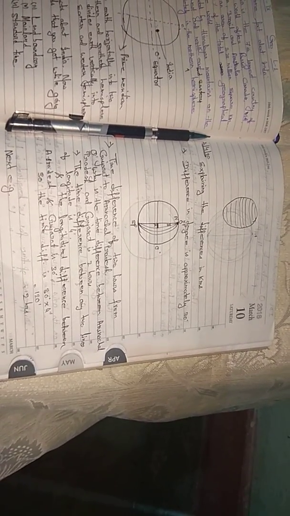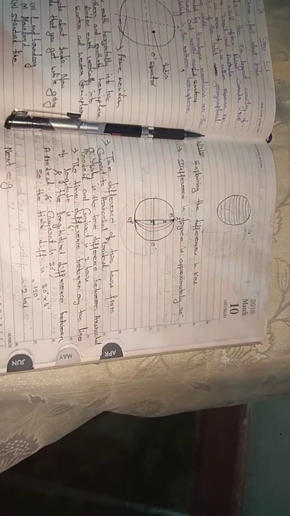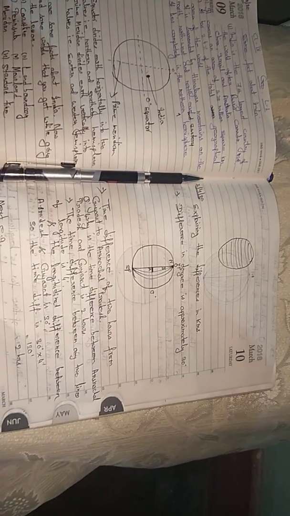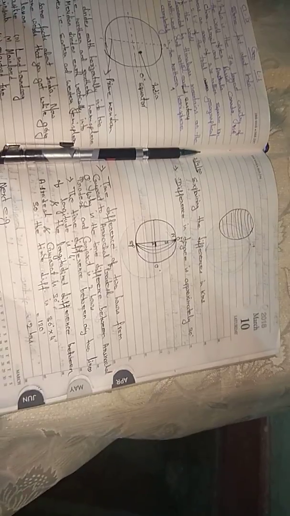The mainland extends from 8 degree 4 minute north to 37 degree 6 minute north latitude, and from 68 degree 7 minute east to 97 degree 25 minute east longitude. The Tropic of Cancer, which passes through 23 degree 30 minute north, divides the country into almost two equal parts.